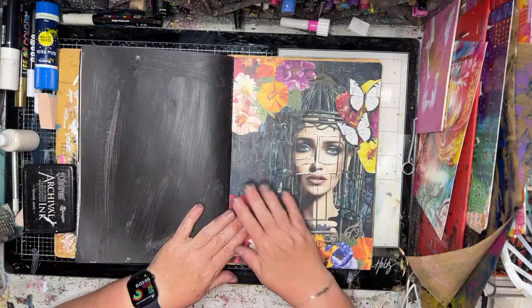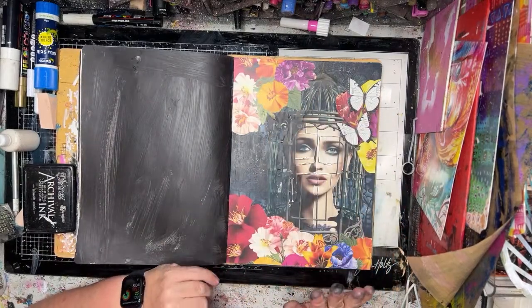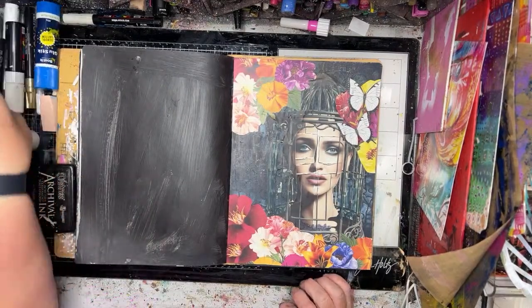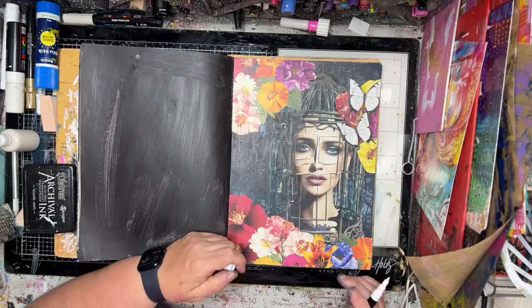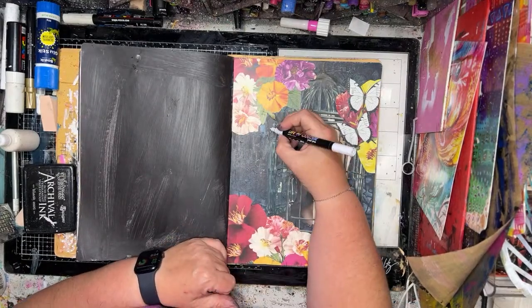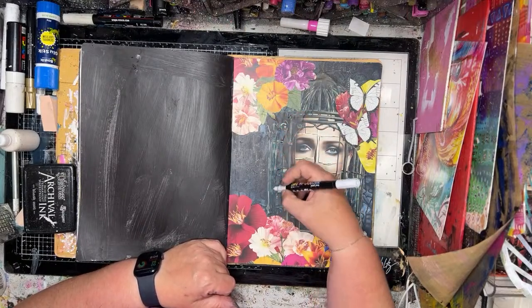So we've got sort of this layout going. It's not all connected through. I'm going to do a bit of mark making on this because it's me, and I want a little bit of light and bright on here. I'm just using glue because I've run out of my matte medium. I've got some of it, but you could certainly use matte medium.